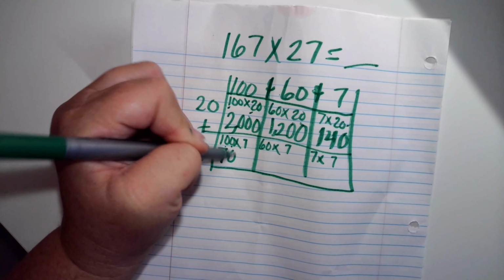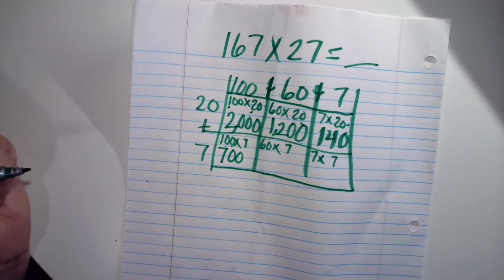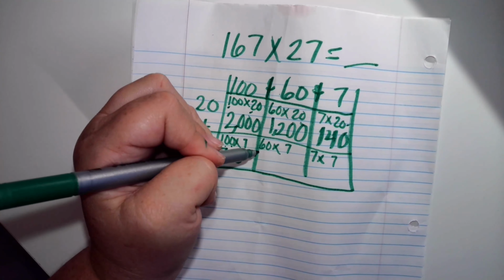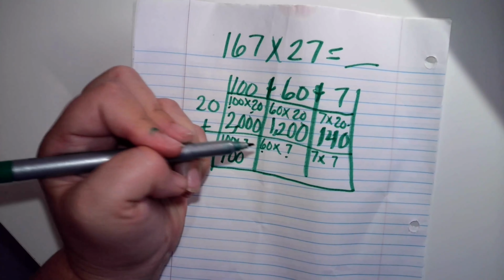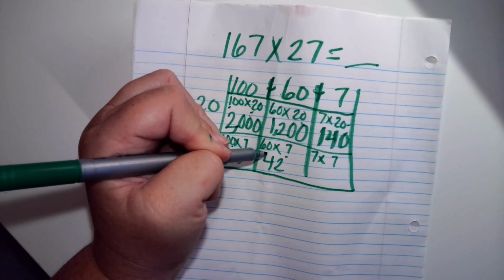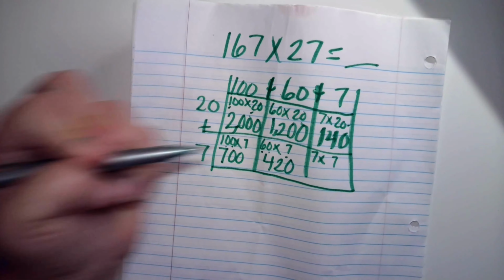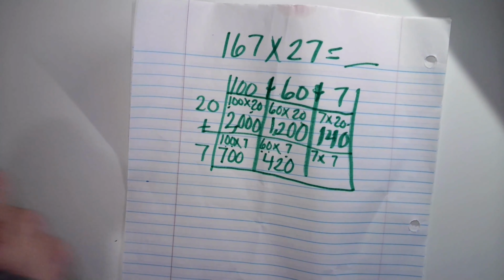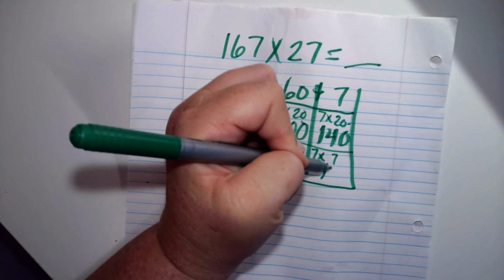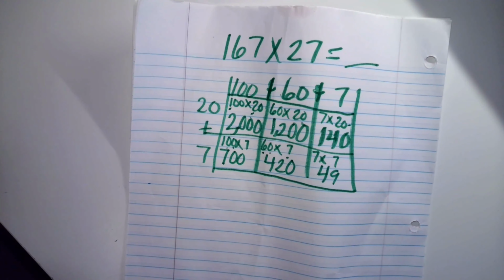I add my 2 zeros, making it 700. 60 times 7 is the same as 6 times 7, which is 42. I'm adding that 0, and now I have 420. 7 times 7 is 49. I don't have any zeros because those are my 1s, so I don't have to add anything.